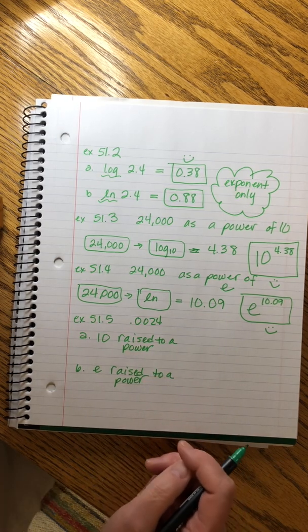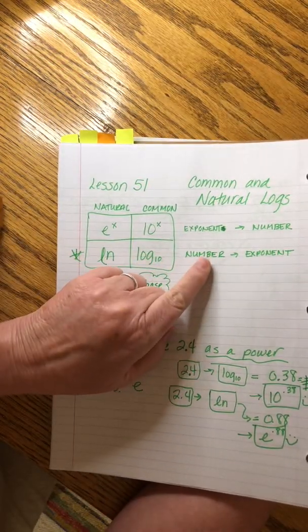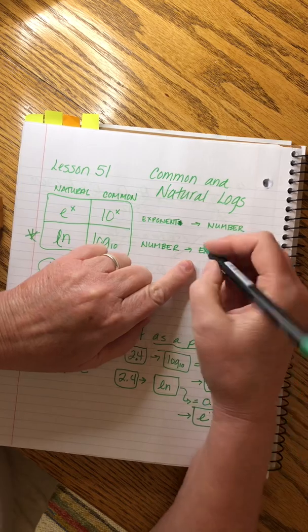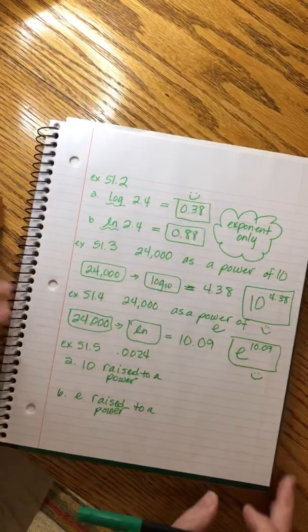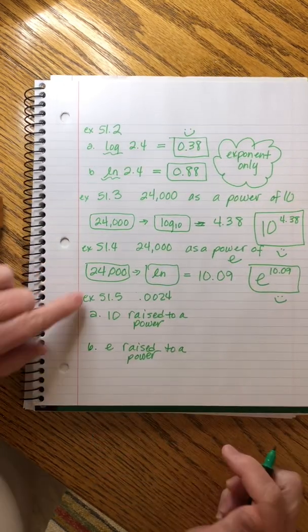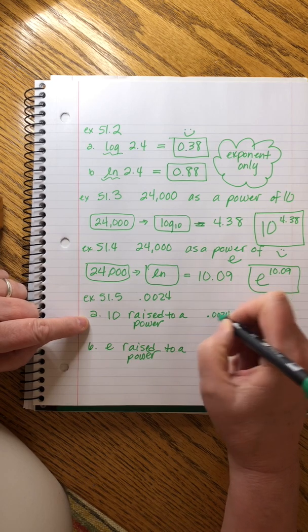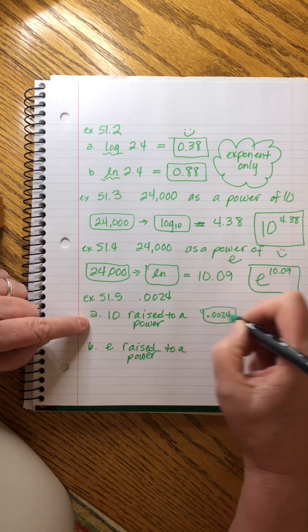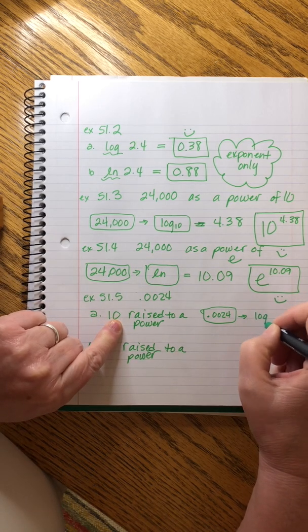So again, we're using those same buttons. We're using these because in all of these, we have the number and we want the exponent or the log. I should write that there so that we know it's the same thing. Okay, so same combinations of buttons. We'll enter 0.0024, and then we will hit, this is 10 raised to a power, so that means we need the log 10 button.